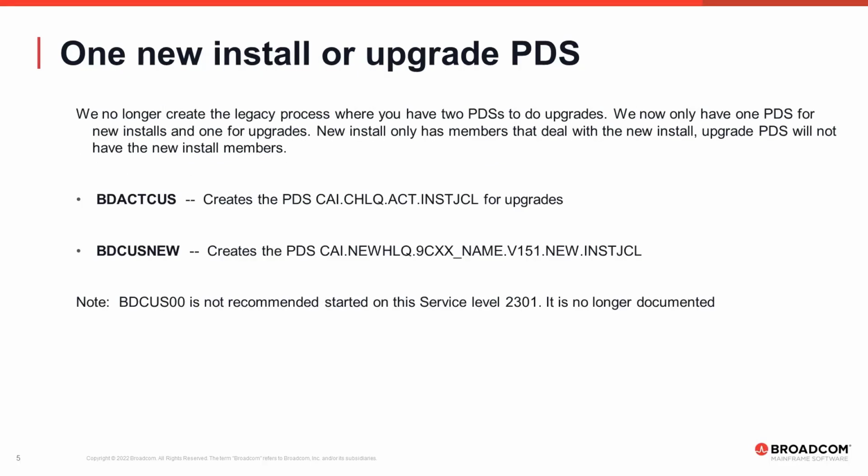So, one new install or upgrade PDS. In the past, we would create a first PDS using BDCUS00. Then we would create another one indirectly off of that one, so you had at least two different PDSs. Today, we only have one job, one member that creates one single PDS for new installs, and another member that creates one for active upgrades. On this particular upgrade path, this PAX does not use BDCUS00 as we've done in the past. It is no longer documented.